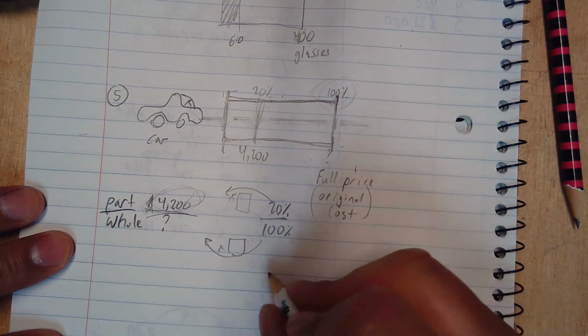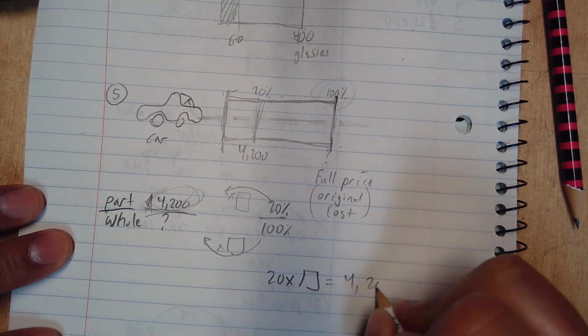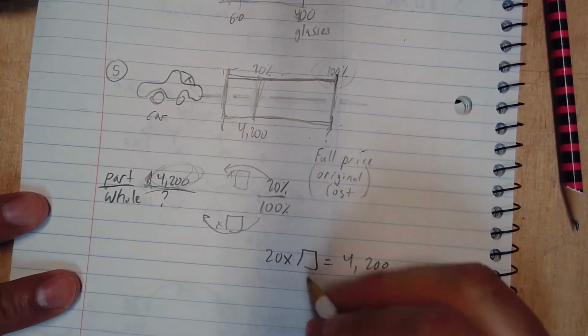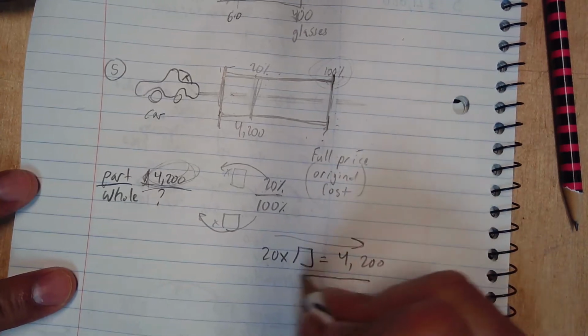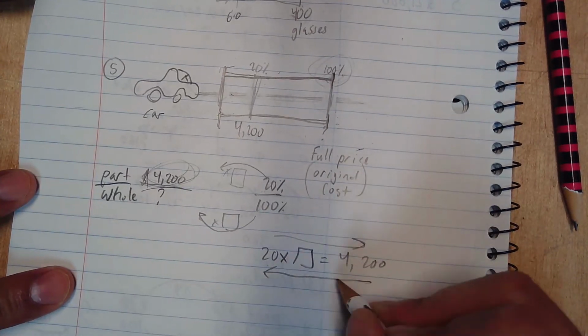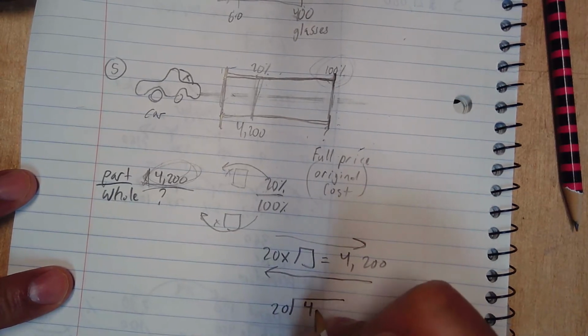All right, 20 times something equals 4,200. That means I'm going to divide. If this way is multiplication, going backwards is division. So how many groups of 20 can I make out of 4,200?